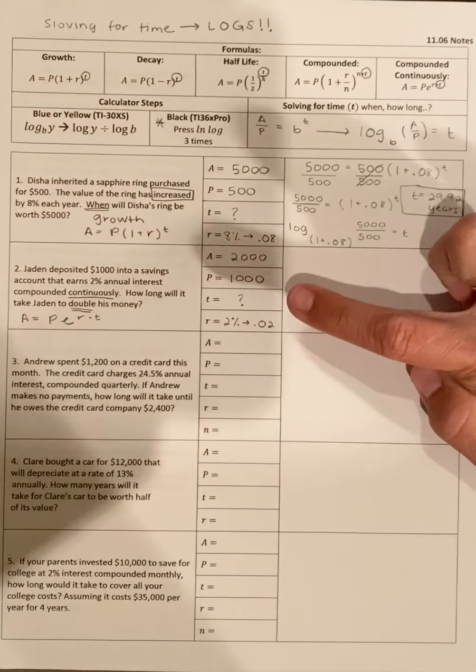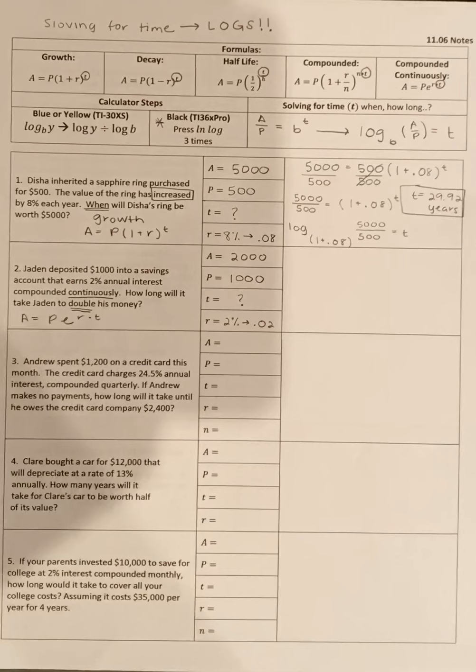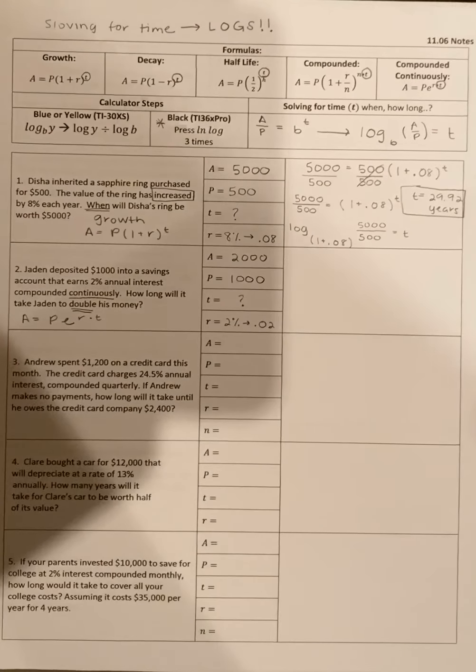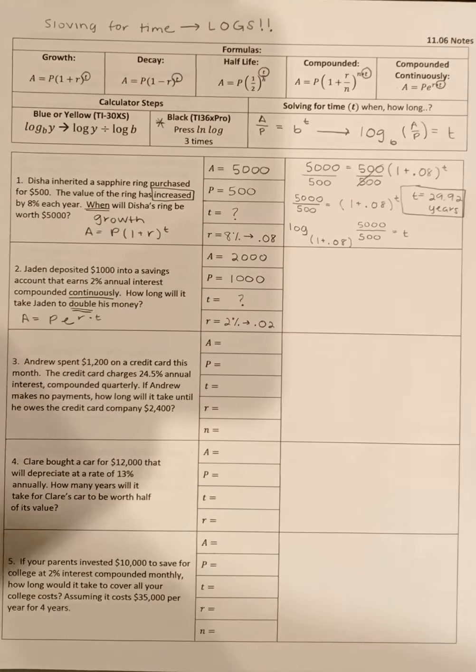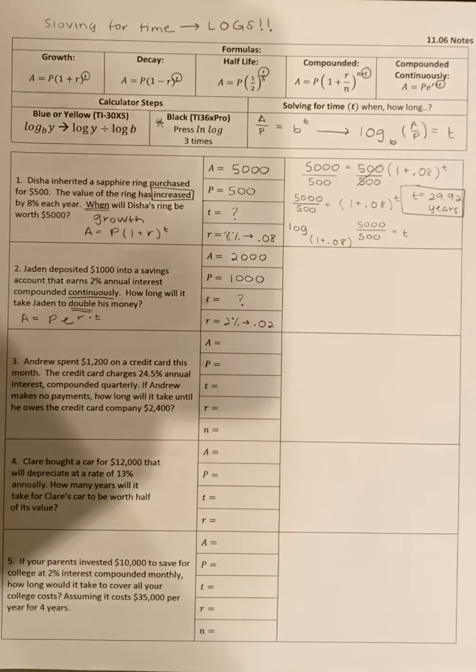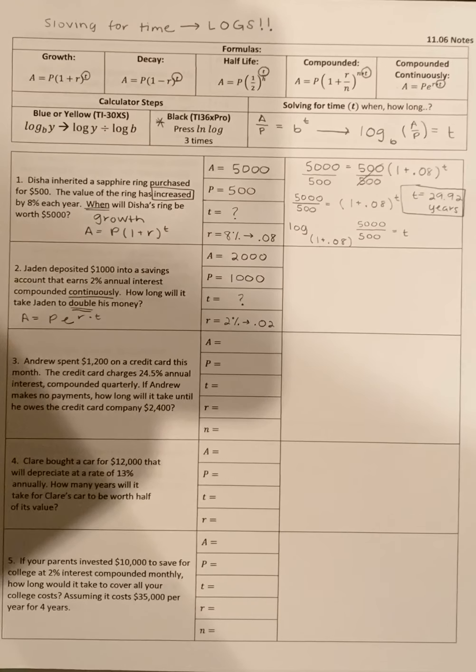And even if they didn't give us an initial amount, you should still be able to solve the problem. Even if they don't give you an initial amount, you just make it up. So you make up an initial amount, you double it for your ending amount, and that would be it. So even if it doesn't give you a specific value, you can still do the problem.